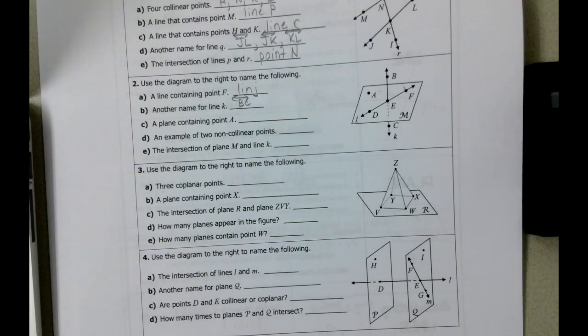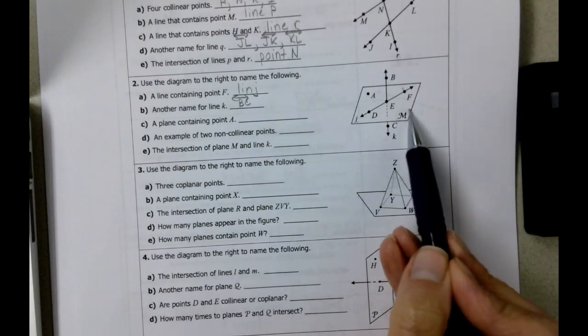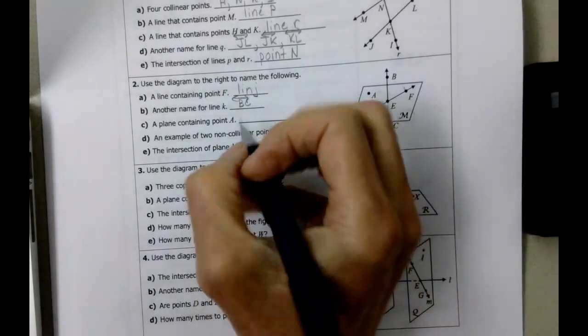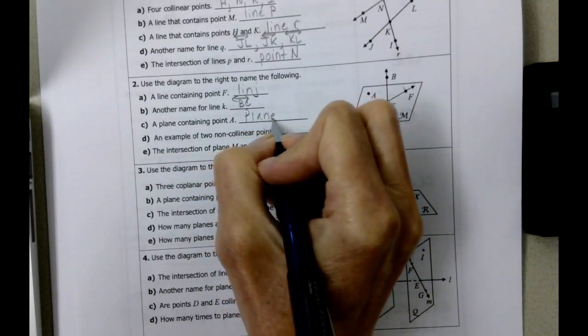A plane containing point A. Well, here's point A. In this corner of the plane, I see this letter M, so I'm going to say plane M. You can also name a plane with 3 non-collinear points. And speaking of non-collinear, here, letter D asks for an example of 2 non-collinear points.